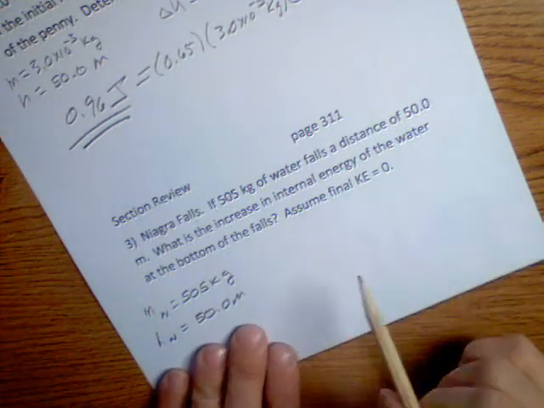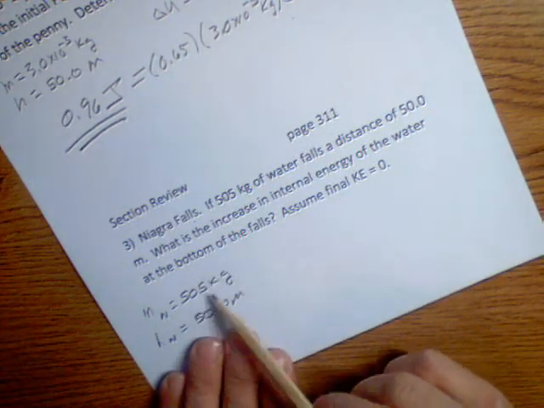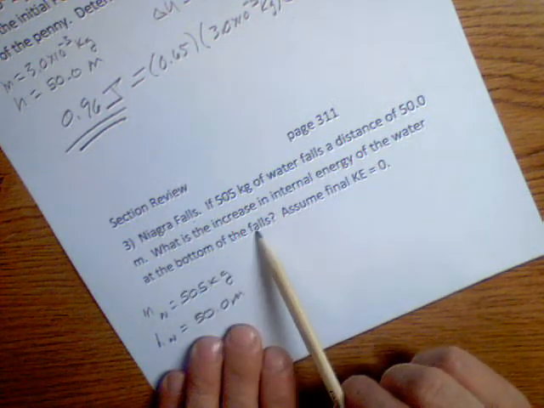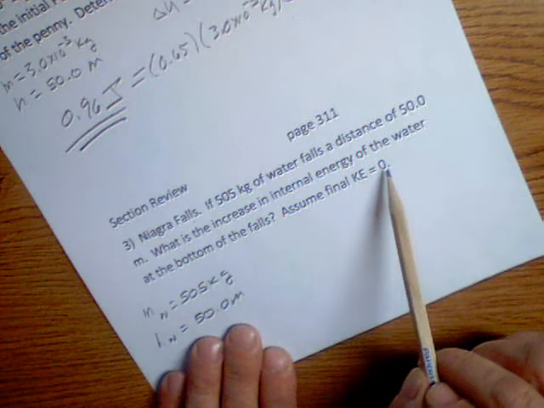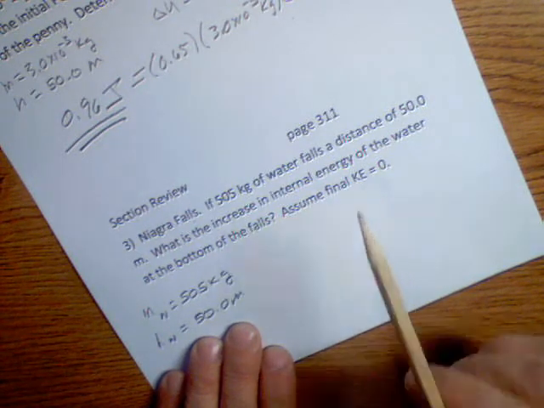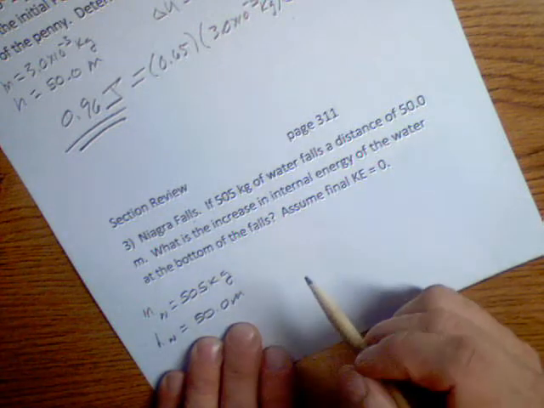In this situation, we're going to use potential energy. What is the increase in internal energy of the water at the bottom of the falls? Assume that the final kinetic energy is 0. We know it's going to continue to move, but let's just assume that it comes down and comes to a complete stop.